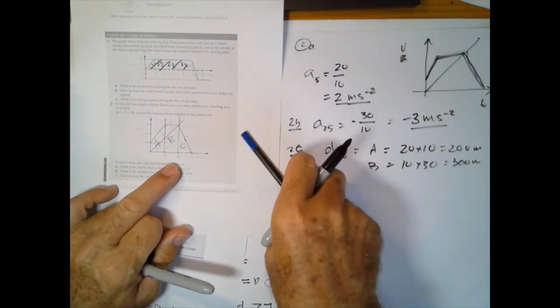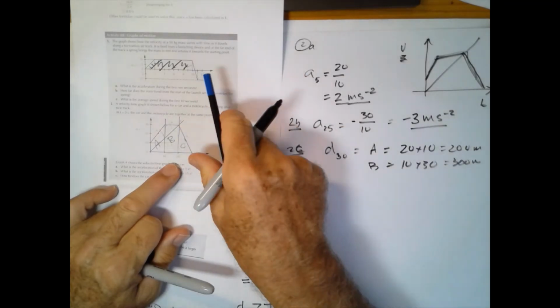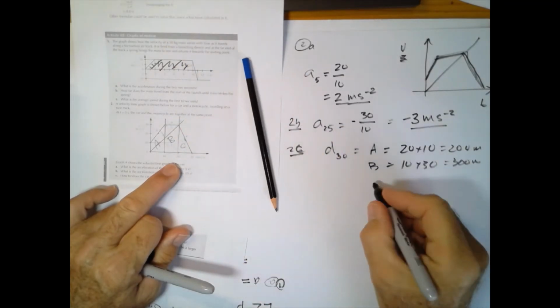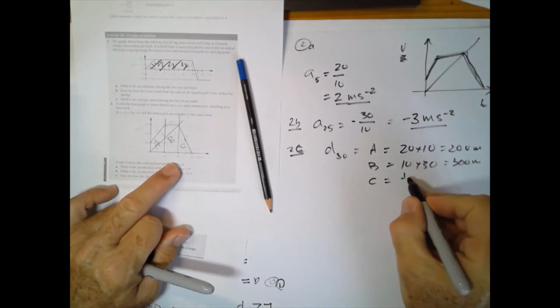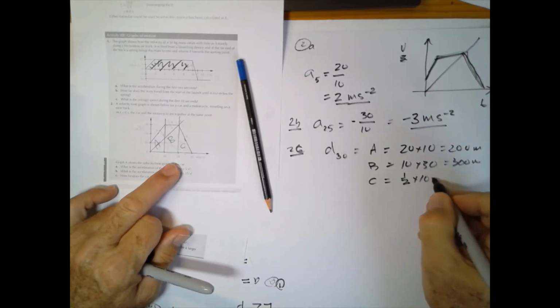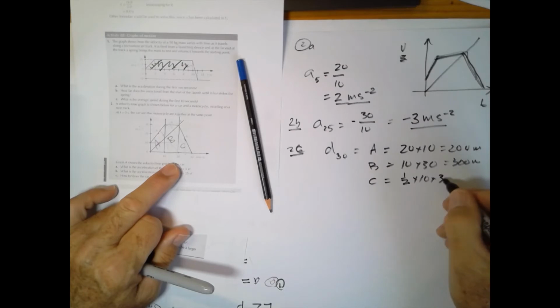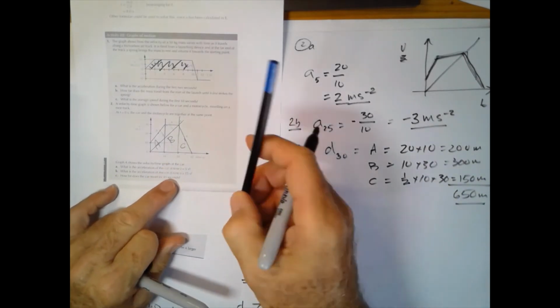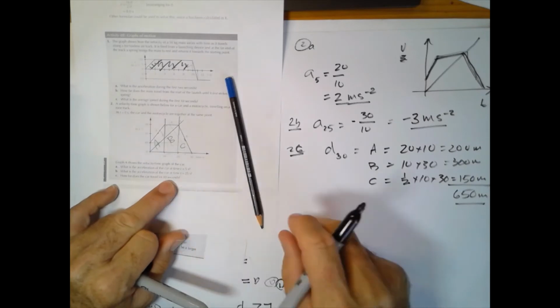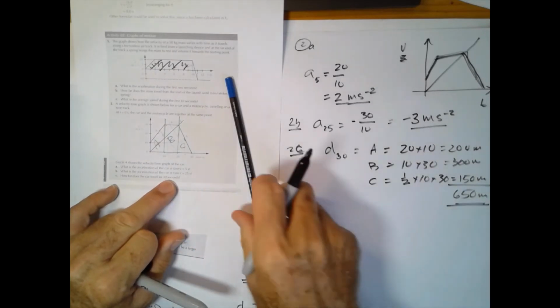The area of this third triangle, 1/2 base times height, is equal to 1/2 times 10 times 30, which is equal to 150 meters. Add them together: 650 meters. So how far does the car travel in 30 seconds? 650 meters.